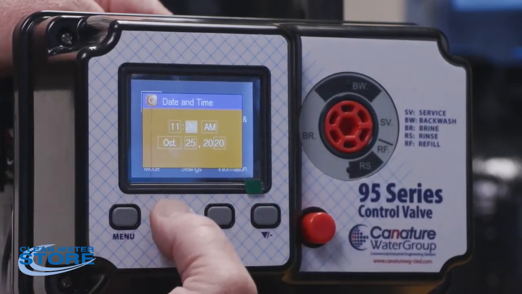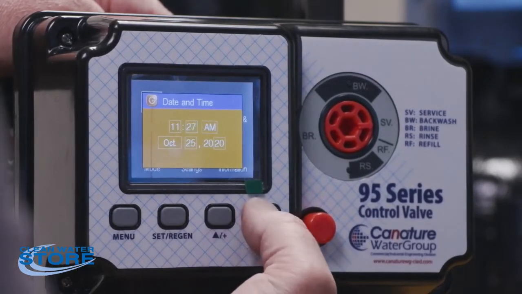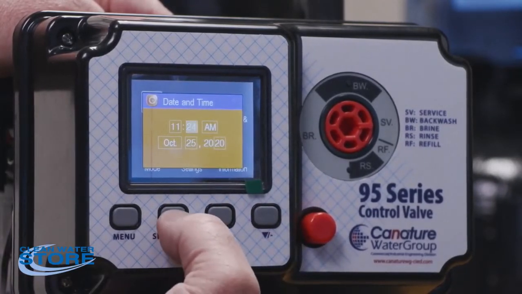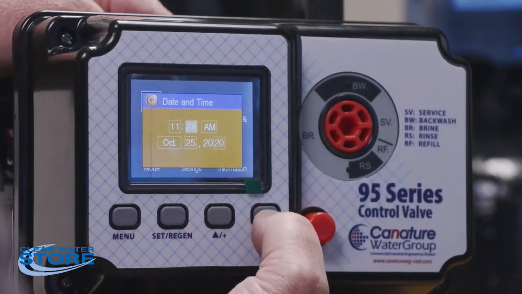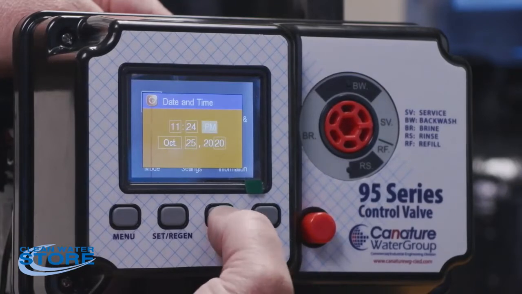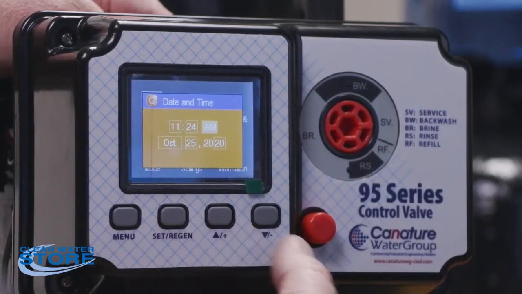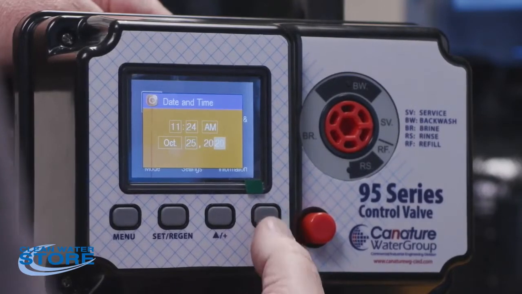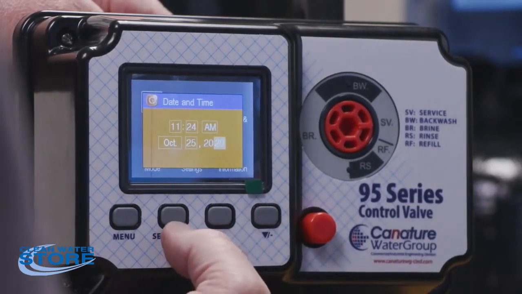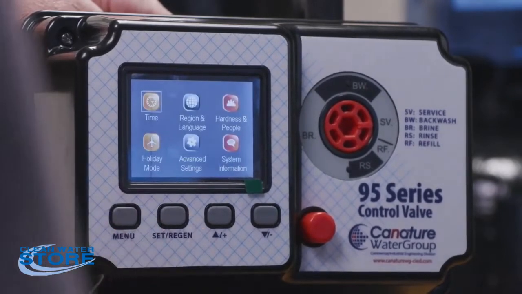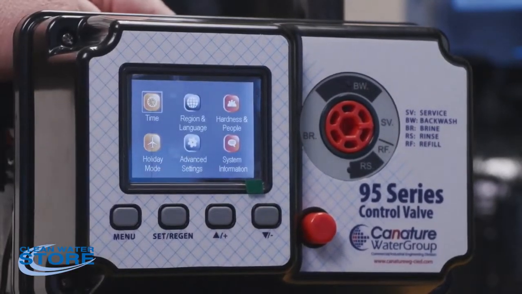Now you're at the minutes. Hit this up and down to your minutes. Once you've got your desired spot, hit the reset again. Over to AM, you can change it from AM to PM. Down here to the month, date, and then the year. Once you get to the point where you want that, go ahead and hit the menu button once. It'll take you back to this screen.